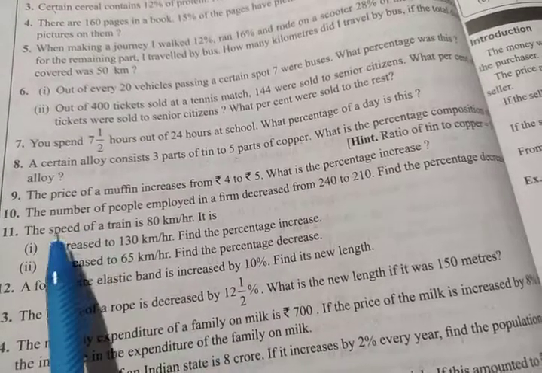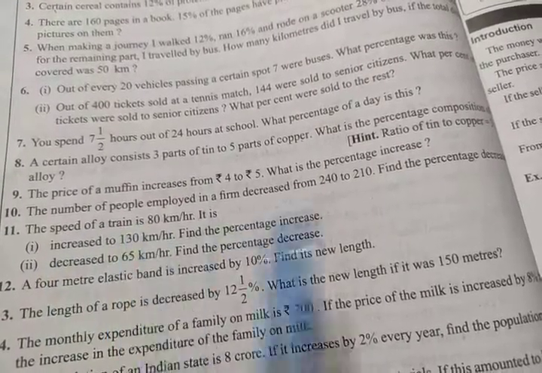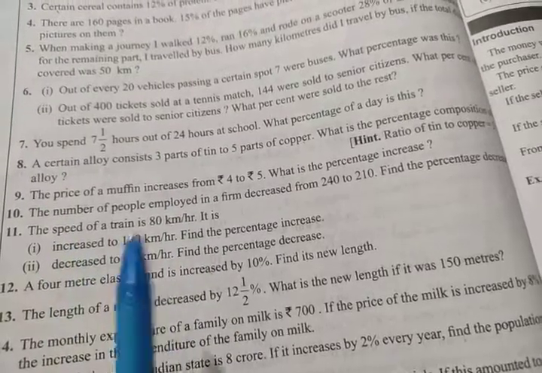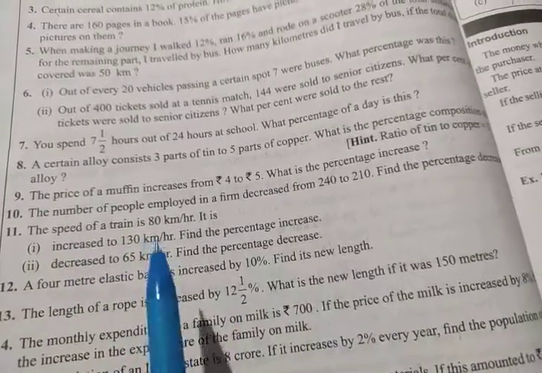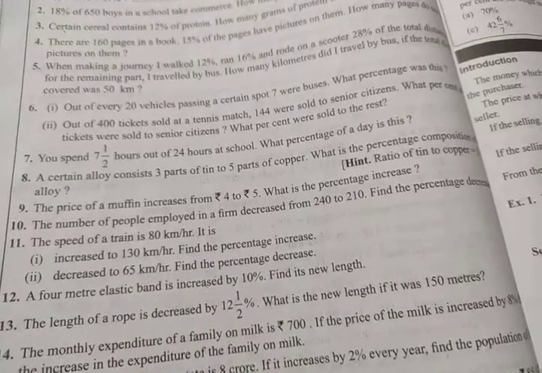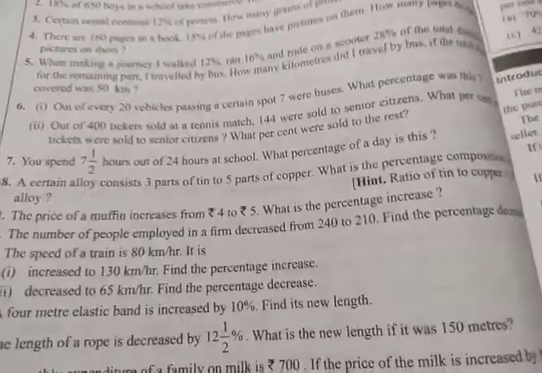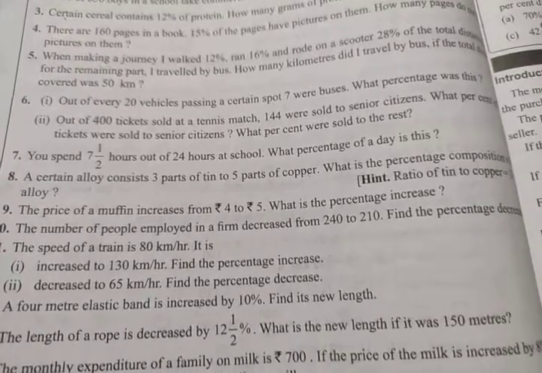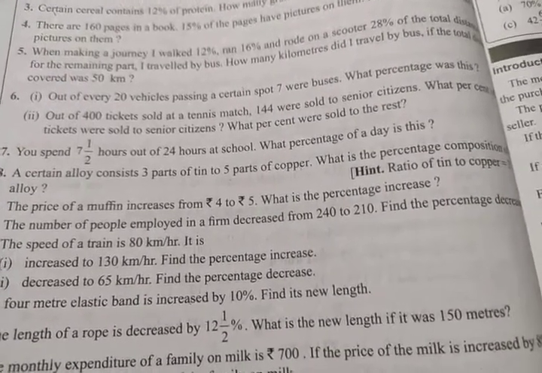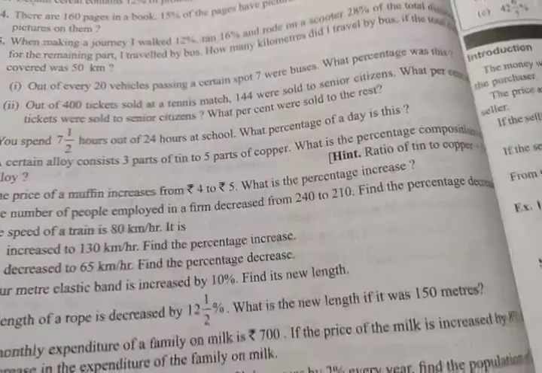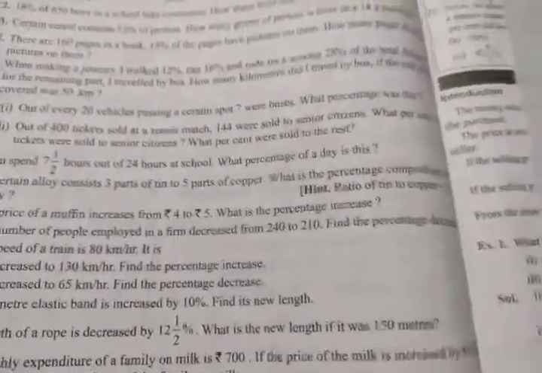So the initial or original speed is 80 km per hour, increased to 130 km per hour. Find the percentage increase. So what is the formula of percentage increase? Percentage increase is equal to increased amount divided by original amount into 100. I think all of you can remember this.